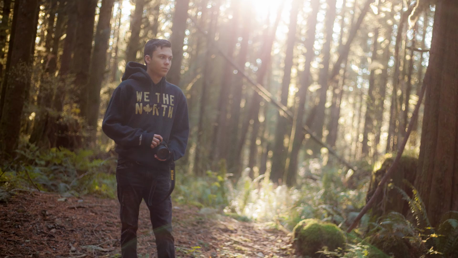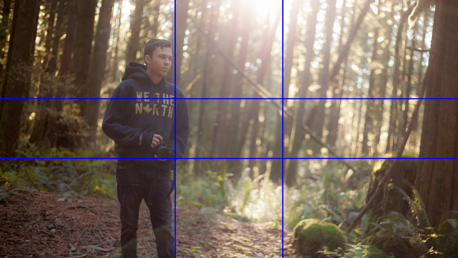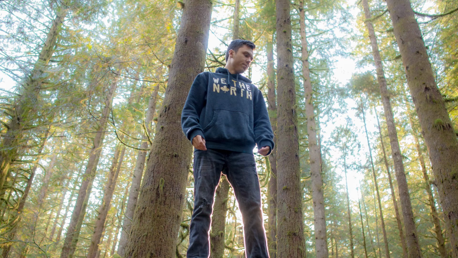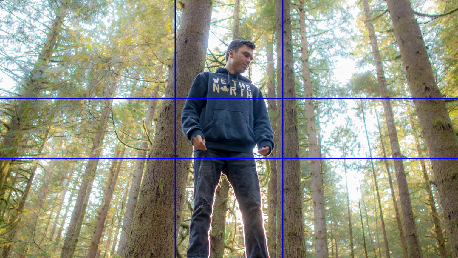In this shot, we've framed our model within the left third, giving us some interesting space to the right. Sometimes centering a subject can also make for an interesting shot. Here we've kept our subject completely within the center third.